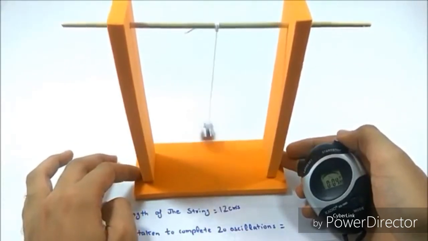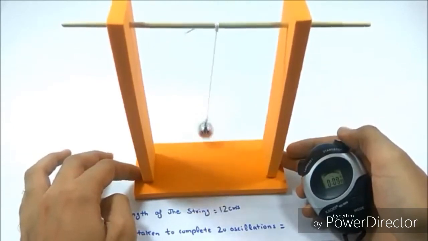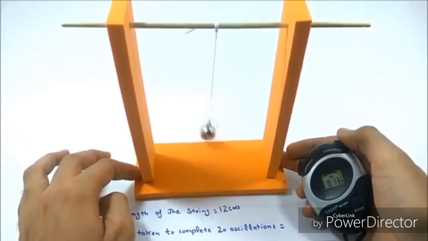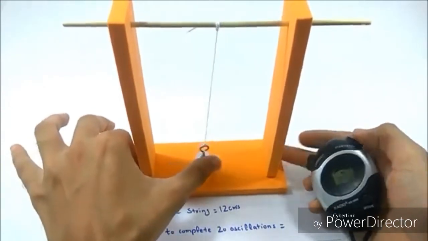Time period of a simple pendulum. The time period is the time taken by the bob of a simple pendulum to make one complete oscillation.